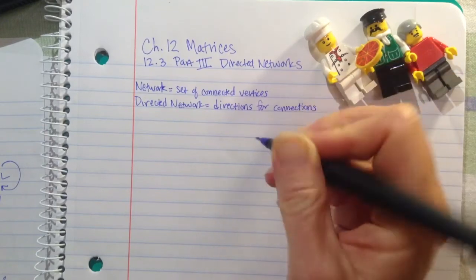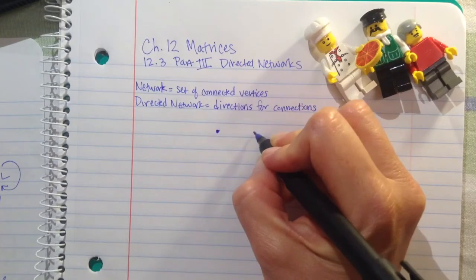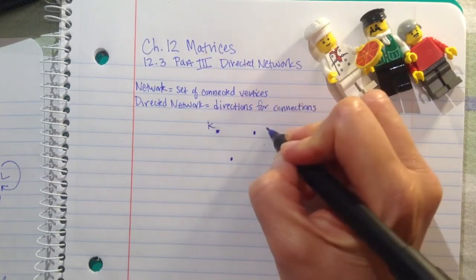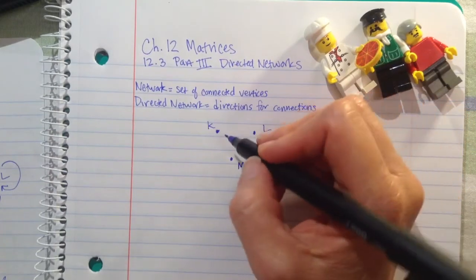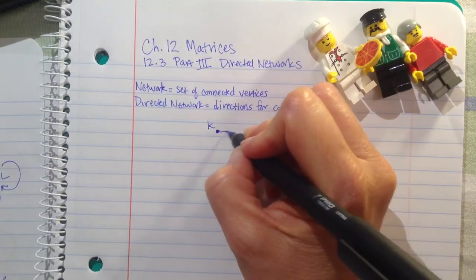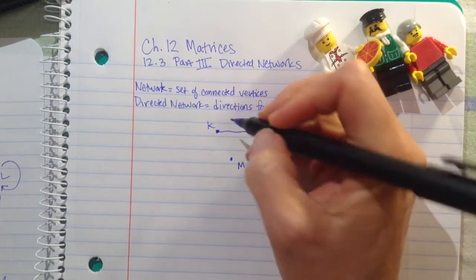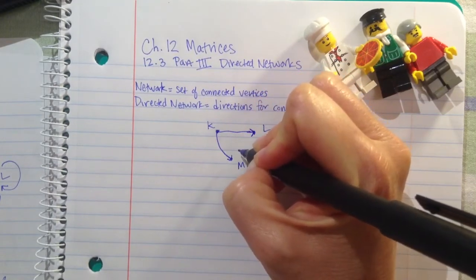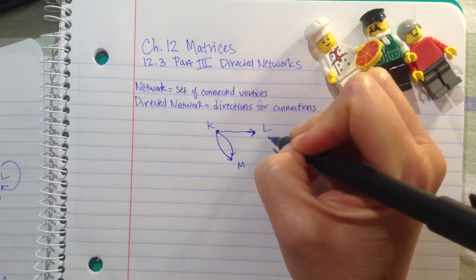All right, so for example, let's do a simple directed network with 3 vertices, which we'll call K, L, and M. And let's say they're connected with directions. So let's say K is connected to L, so we indicate the direction with an arrow. K is also connected to M, and K is actually connected to M twice.